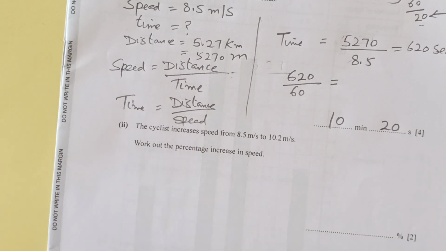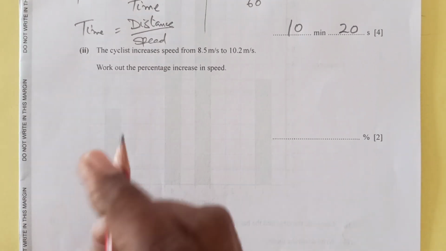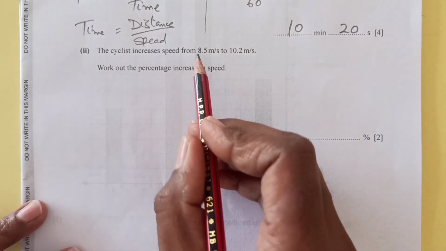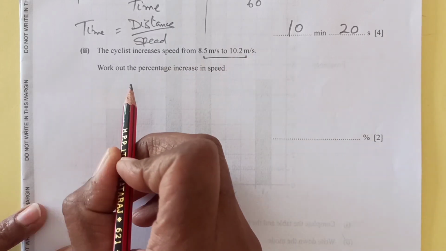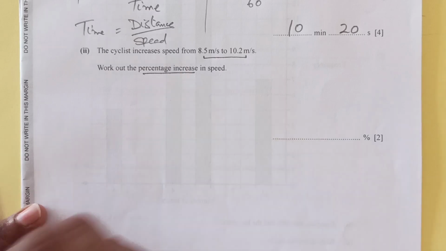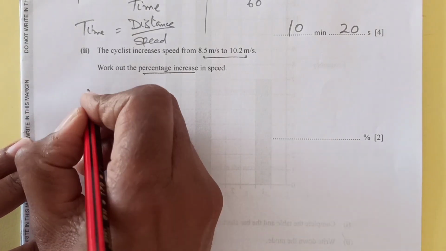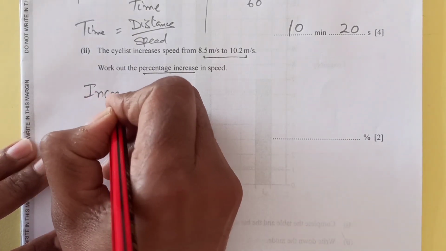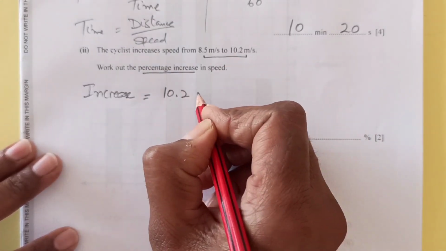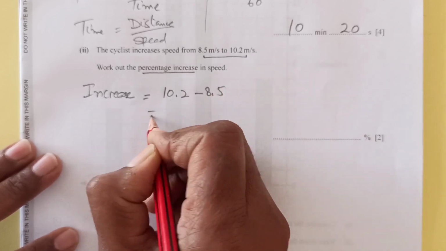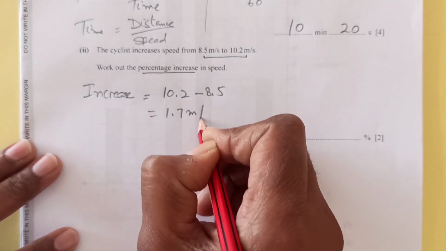Now number 2, the cyclist increases speed from 8.5 meter per second to 10.2 meter per second. Work out the percentage increase in the speed. So first of all, we need to know the increase in speed. So increase in speed is 10.2 minus 8.5. So this is 1.7 meter per second.